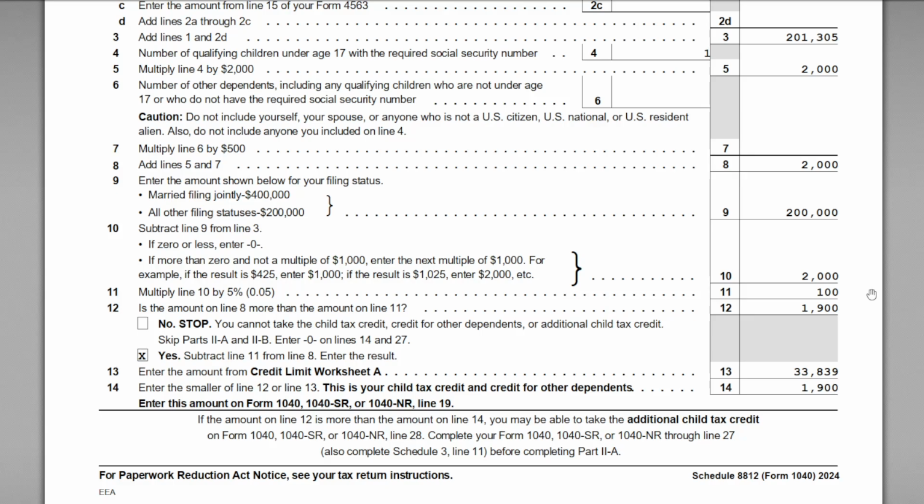The $100 amount is going to be the reduction. All right. Now line 12 asks, is the amount on line 8 more than the amount on line 11? And the answer is yes, right? $2,000 is more than the amount on line 11 of 100. So we enter yes, right? Check this box, subtract line 11 from line 8, and we're left with $1,900, and the result is reported on line 12. So there's our $1,900. So what's happened here is we reduced the $2,000 credit that Jane was initially eligible for by $100 because her AGI exceeds that threshold of $200,000.